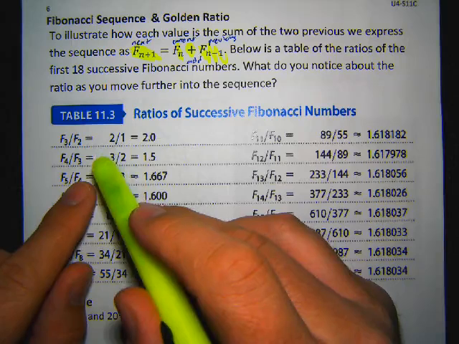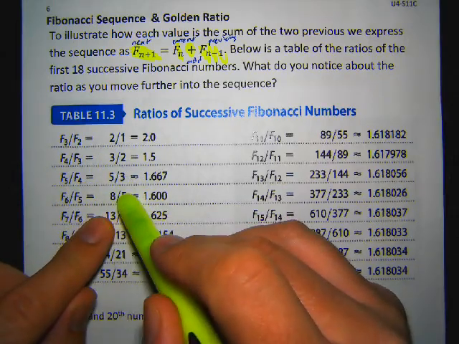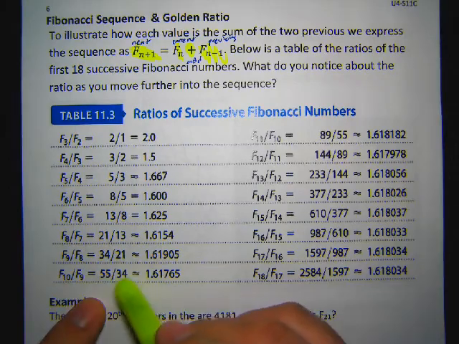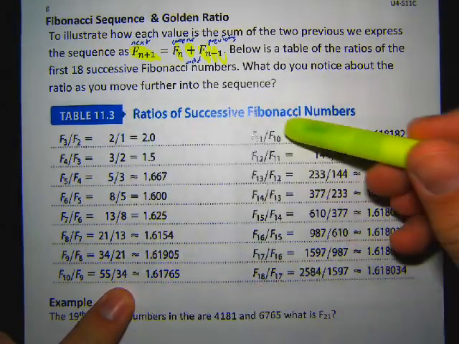And then they had 3 divided by 2. And then 5 by 3. And then 8 by 5. And they kept going. 13 over 8. 21 over 13. 34 over 21. 55 over 34. That's as far as we got. If you keep going, you get bigger and bigger numbers.